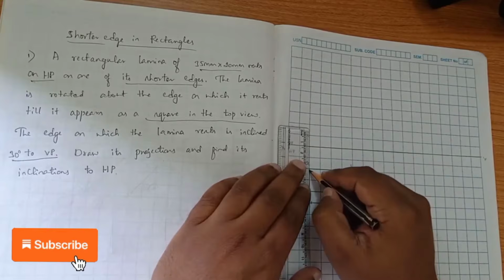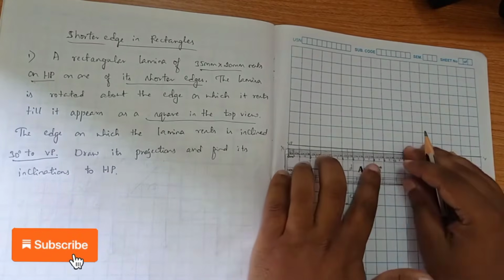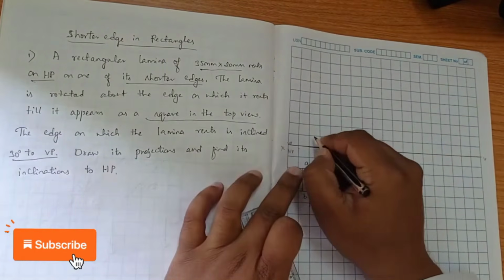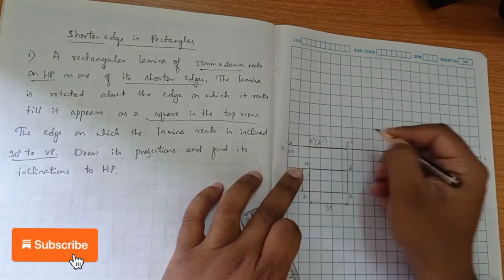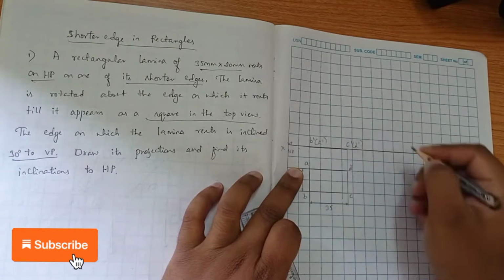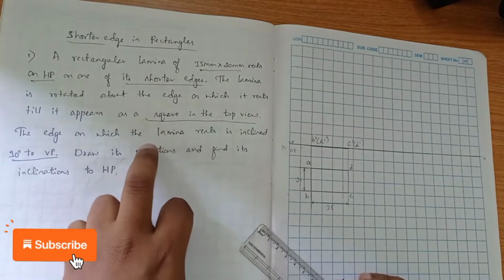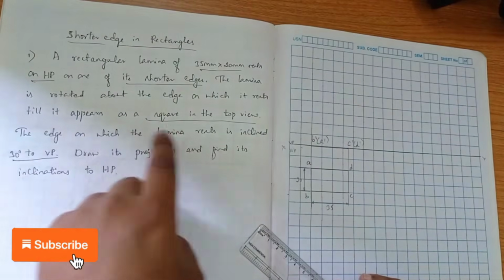So we'll draw the front view. B dash and C dash are visible, but A dash and D dash are not visible. You can see in this problem they have not mentioned the second position. Instead, they have mentioned we get a square in the top view.